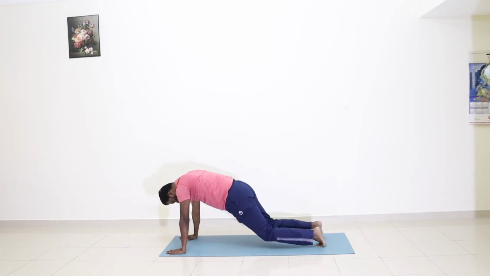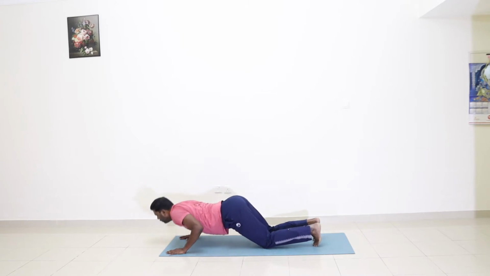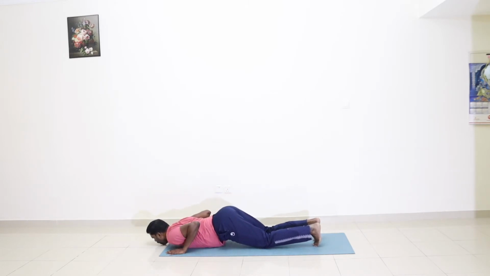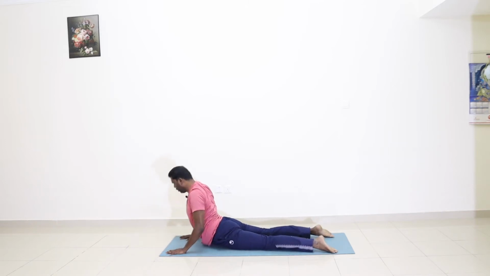Exhale, drop both the knees down, bend your elbows. Melt the heart between the palm, elbows closer to the body, eightfold salutation, Ashtanga Namaskara. Relax the neck. Inhale, roll the shoulders, lift your chin to baby cobra or full cobra.